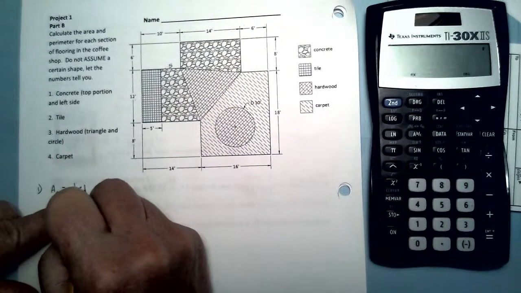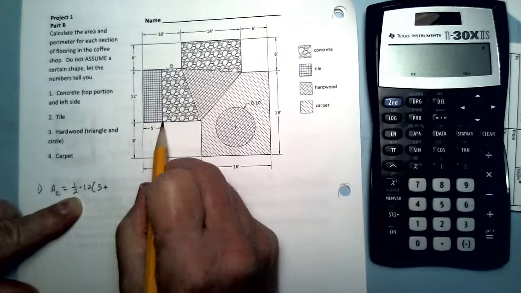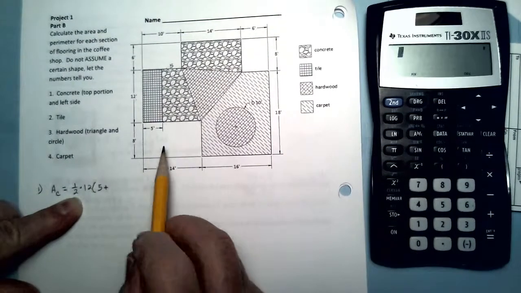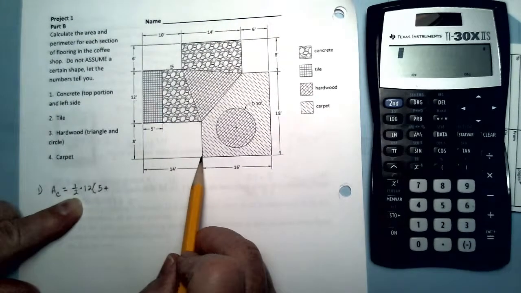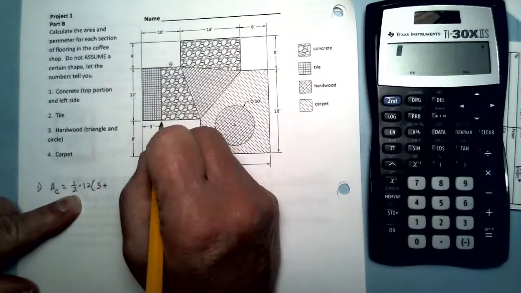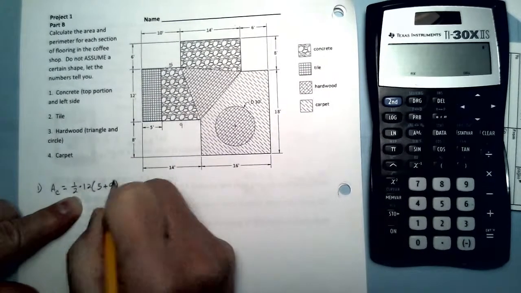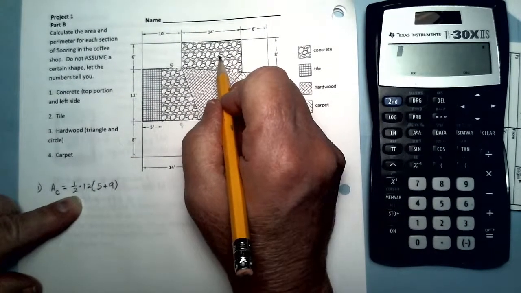So it's 1/2 times 12 times 5 plus, and now I need this length down here. I know that from here to here is 14, so I'm just going to back off 5 feet, so from here to here is just 9 feet. Now I'm also going to do this one at the same time.